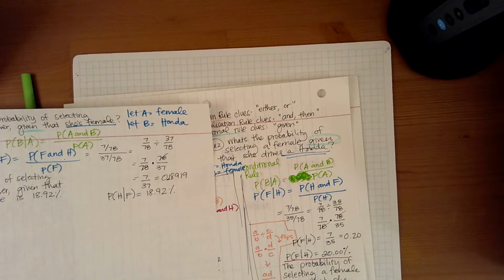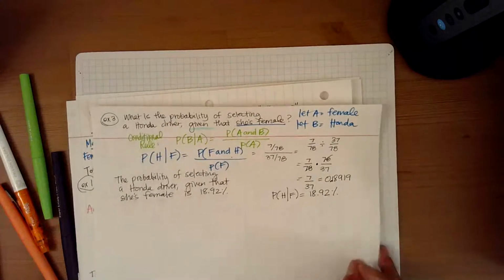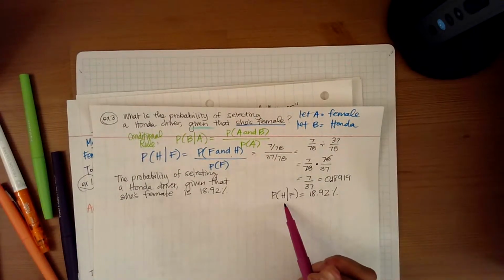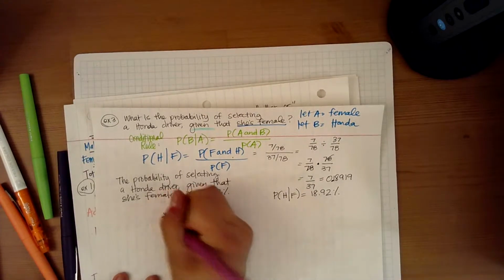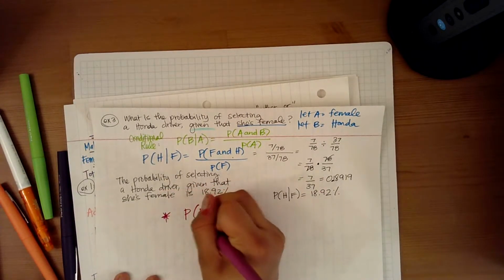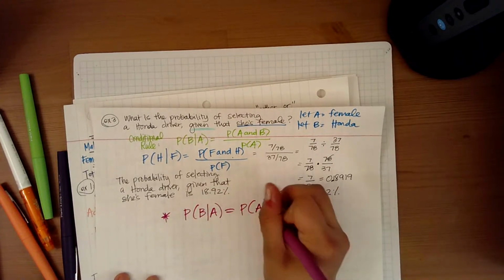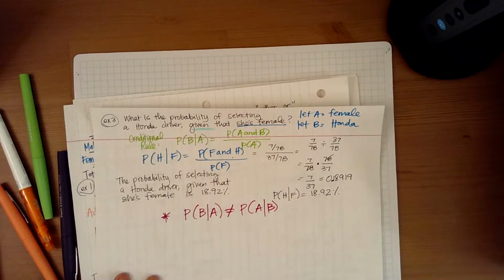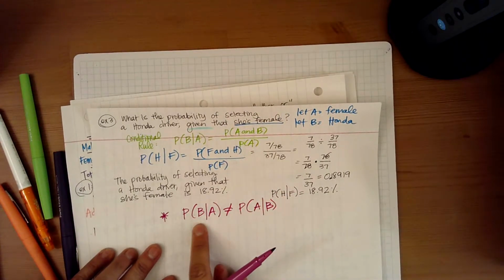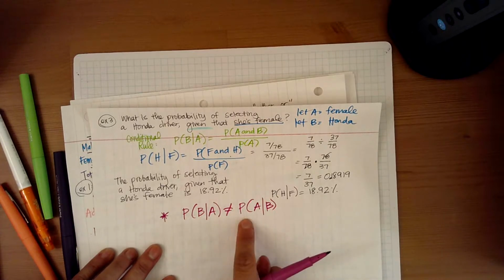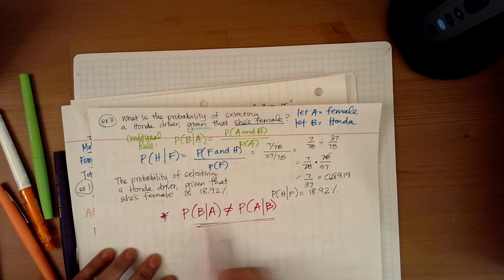Now, the biggest thing that you need to see here is notice that here, probability of choosing a female given that she drives a Honda is 20% versus the probability of choosing a Honda given that it's a female is 18.92. So what's the biggest takeaway here? The conditional rule is not equivalent in this format. No, it is not equivalent. The probability of event B given event A does not equal the probability of event A given event B. They are not equivalent, okay? Very important.